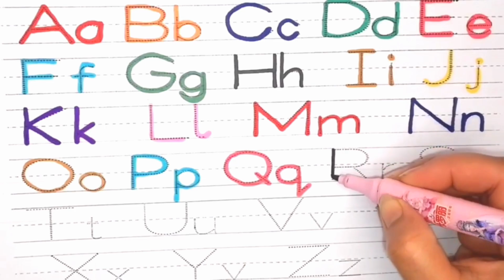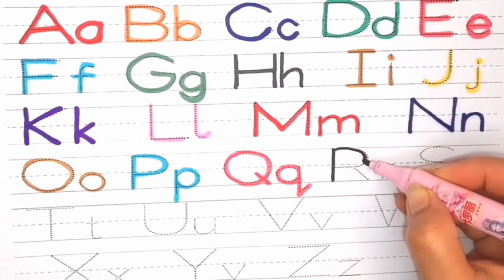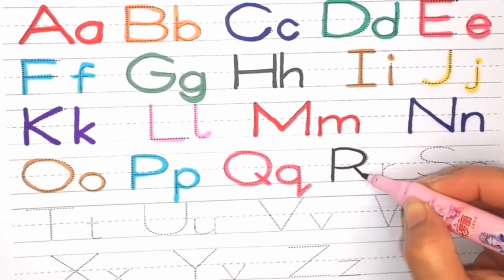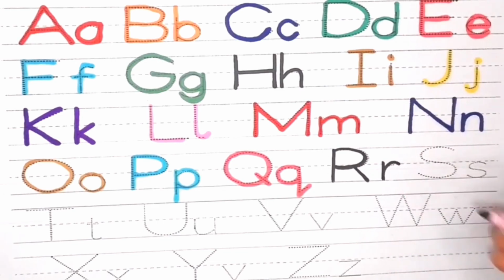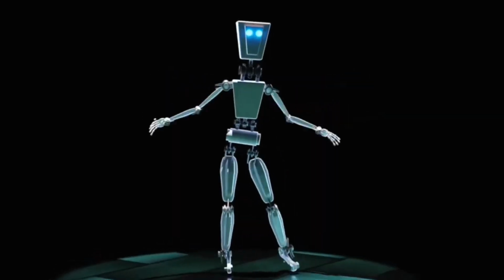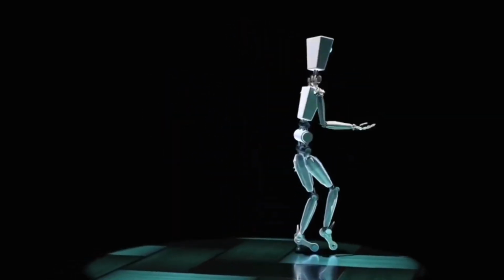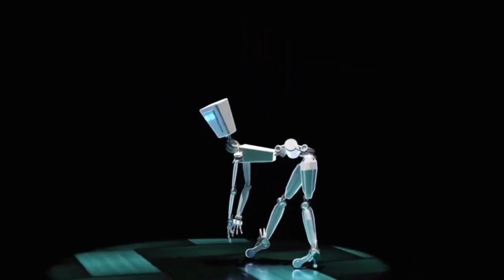R. Capital R. Small r. R for robot. A robot is a smart machine made by humans.